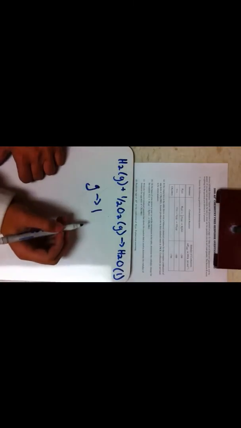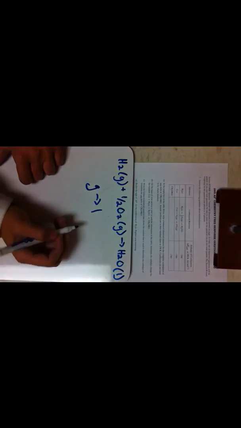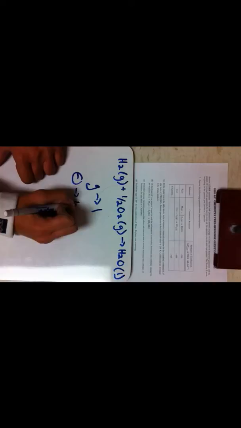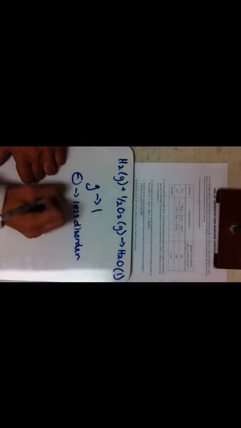So what you do for here is you look at the states of matter. H2 is gas. Oxygen is gas, and then H2O is liquid. And so we're going from gas to liquid. And when we go from gas to liquid, it's negative. And so it means when you have negative, you have less disorder. So then delta S is negative, because we're creating more order.